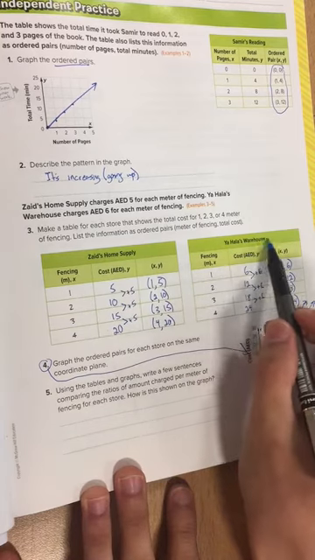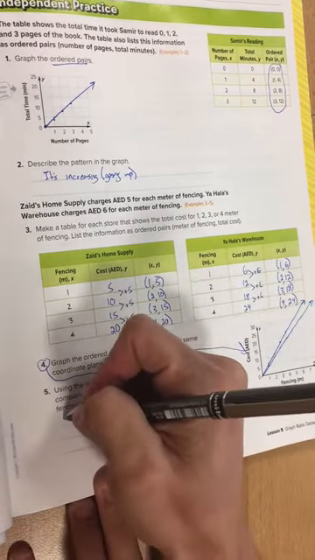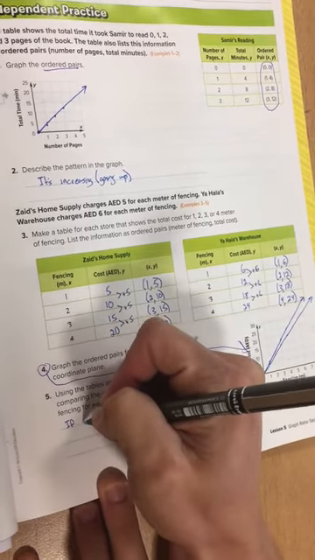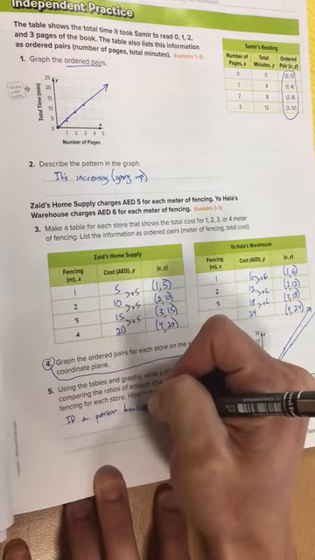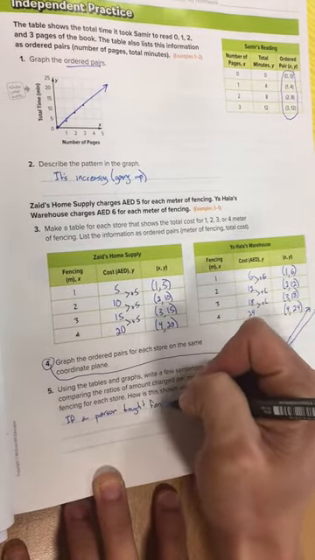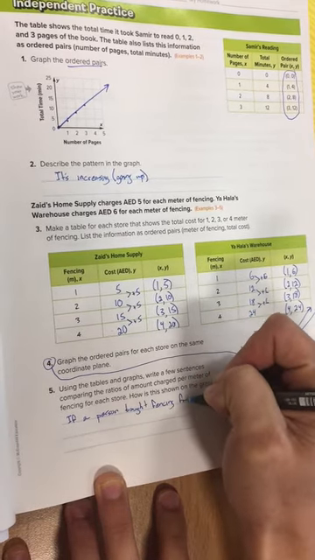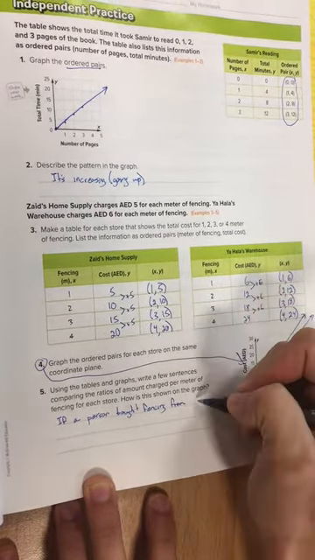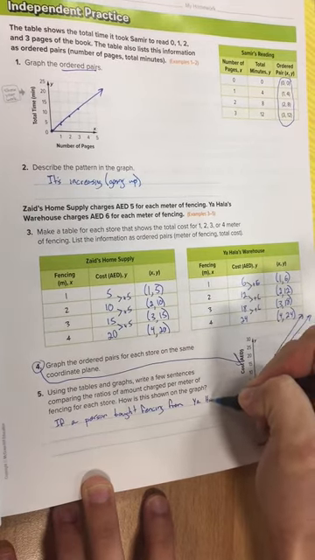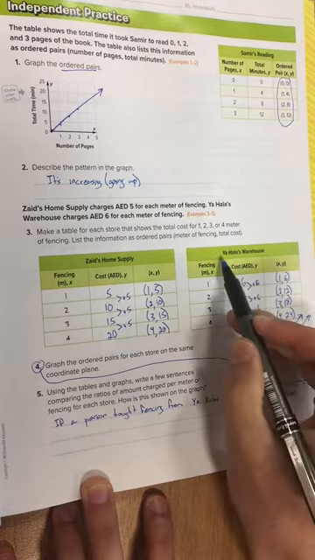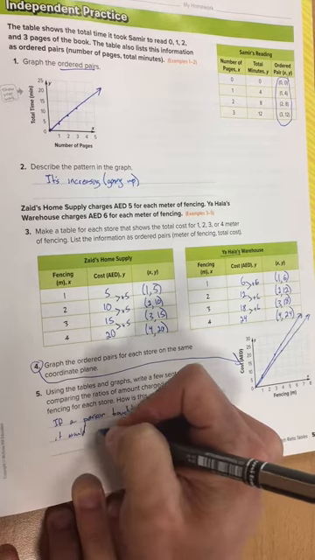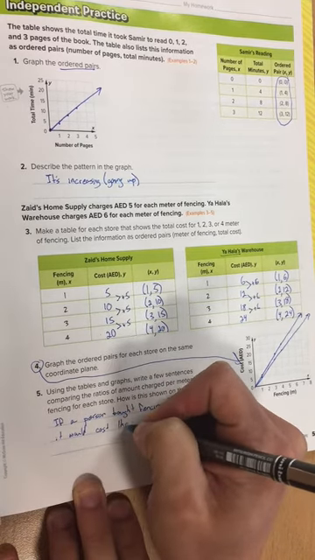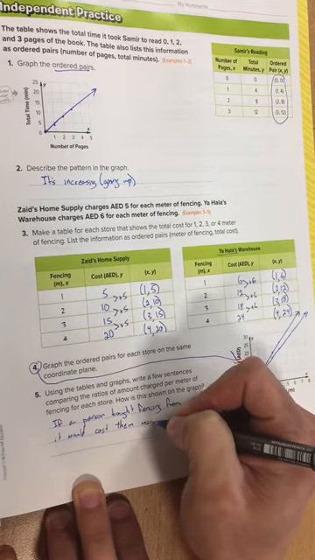Let's just say if a person bought fencing from this place, the warehouse, it would cost them more.